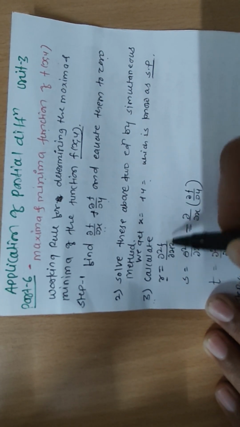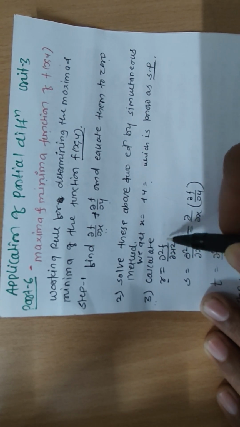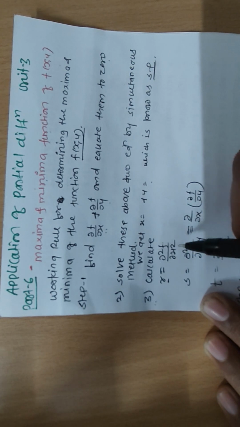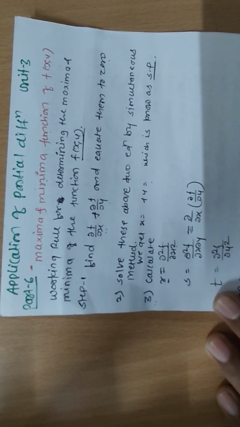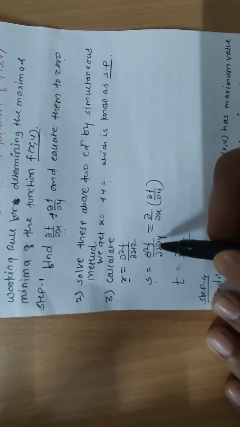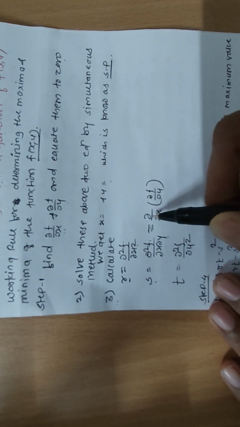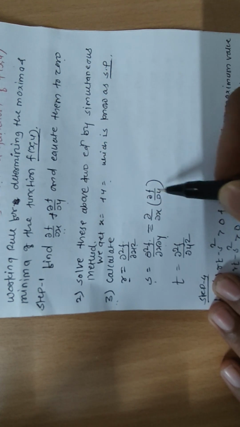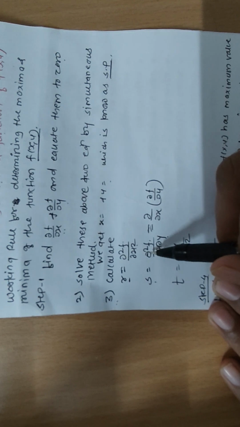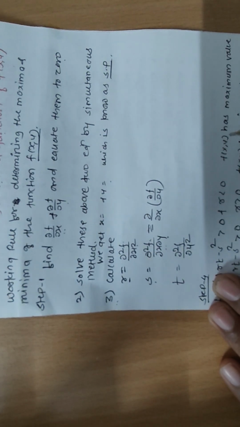After that, in step number 3, you have to calculate r. What is r? r is del square f upon del x square, which means the second partial derivative of f with respect to x. Next, find s, which is del square f upon del x del y, which we can say is del upon del x of del f upon del y. It means the second partial derivative of f with respect to x and y respectively.